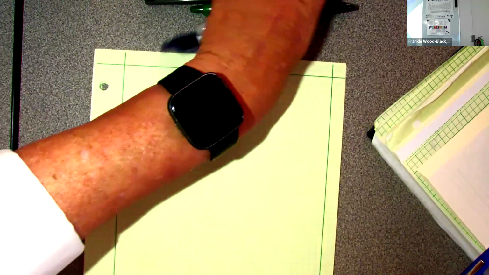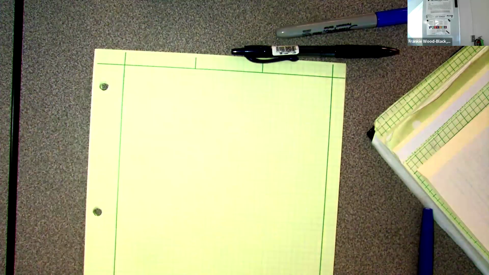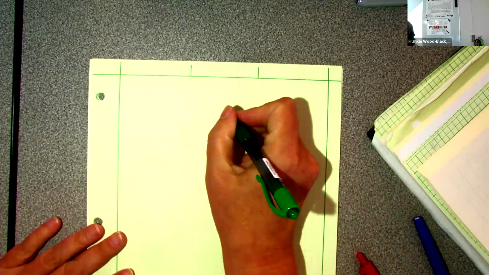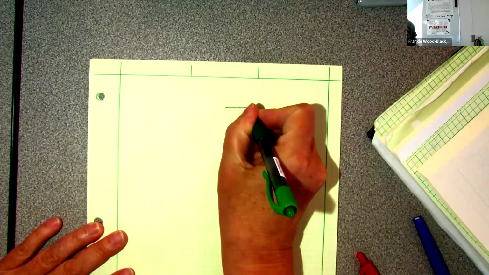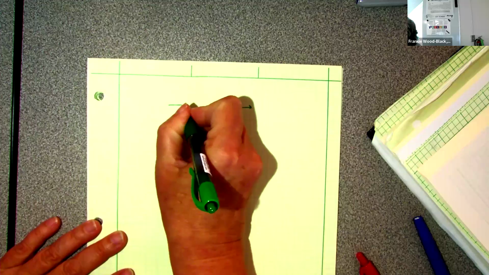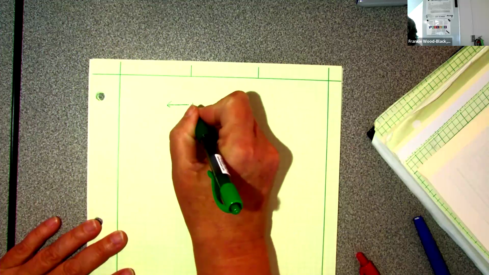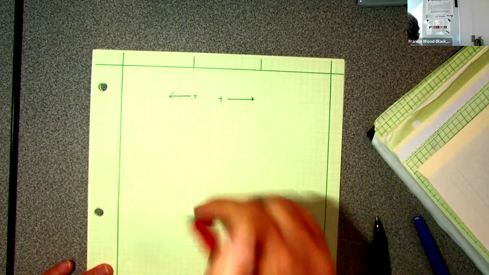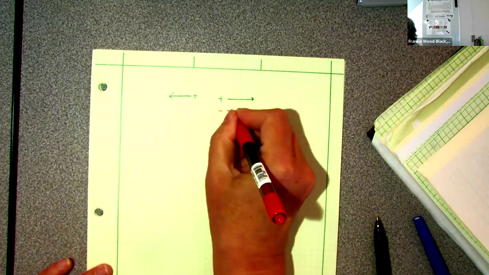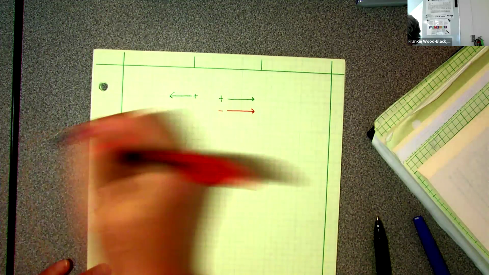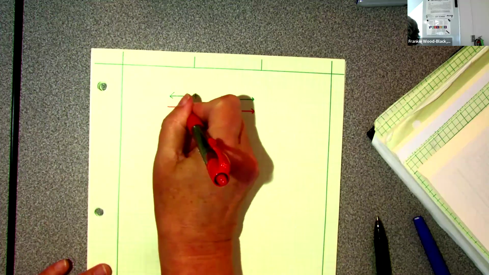So where we were on Friday is we had talked about, and I'm actually going to use different colored markers, that if I have like charges, so a positive charge and a positive charge, they're going to repel. If I have a negative charge and a negative charge, they're going to repel.